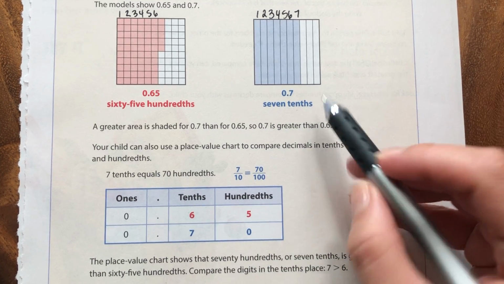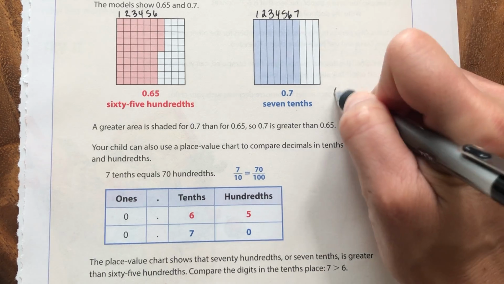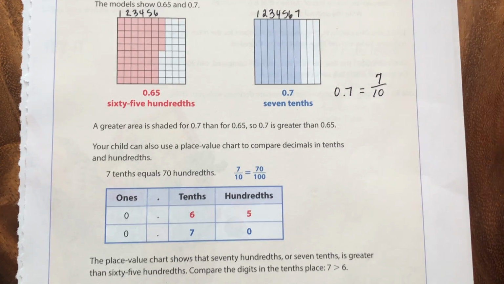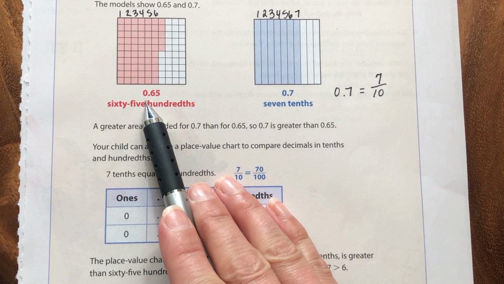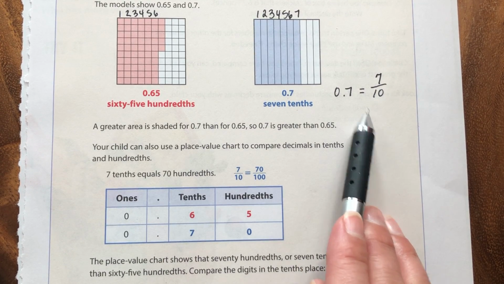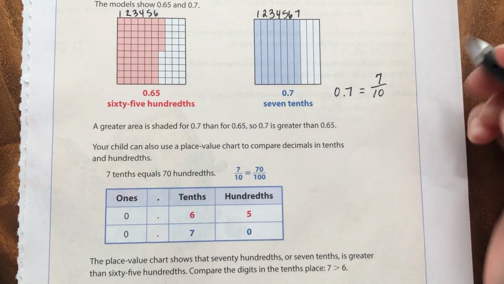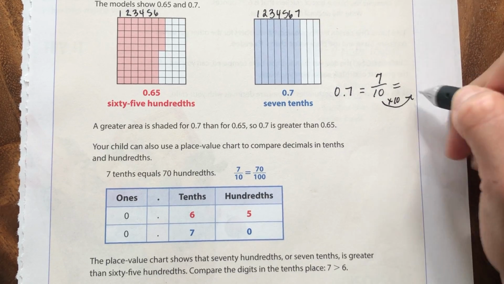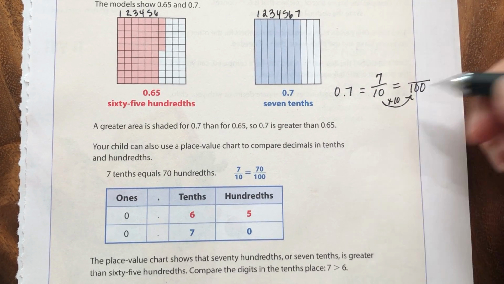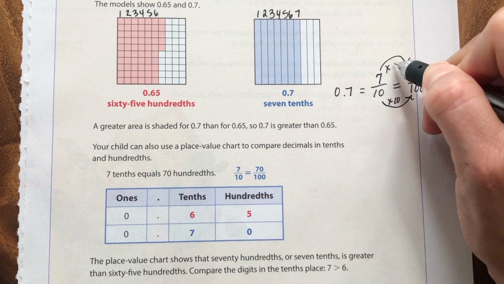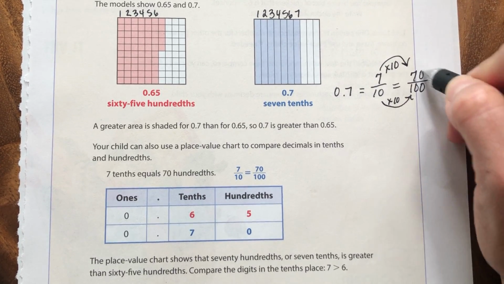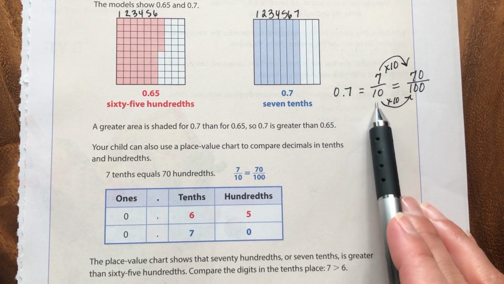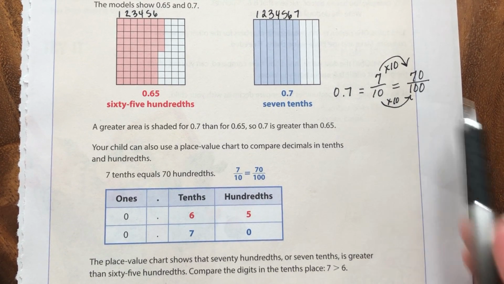We know that the decimal 7/10ths as a fraction is 7/10. Now I have to make this fraction have a hundredths denominator. Remember, to do that, we multiply our denominator by 10 to get 100, and whatever we do to the denominator, we have to do to the numerator as well. So we see now that 7/10ths is equivalent to 70/100ths.